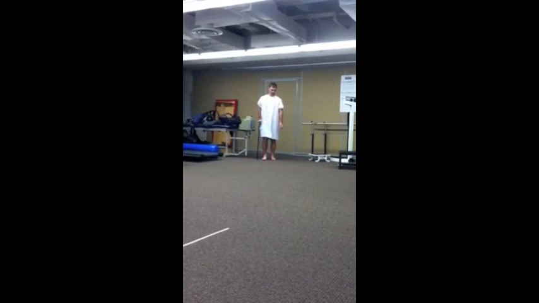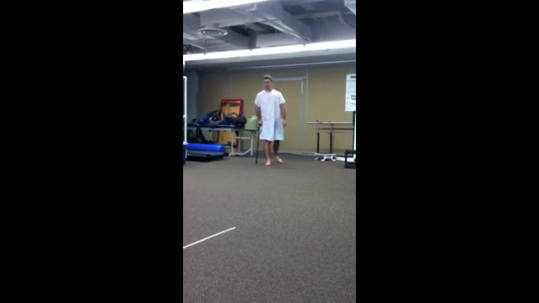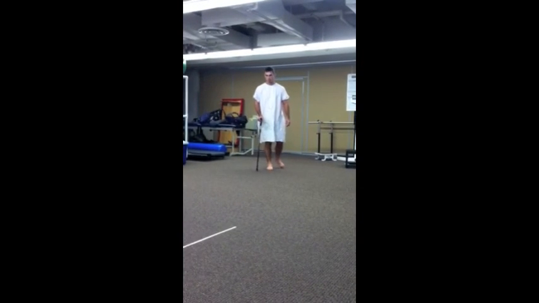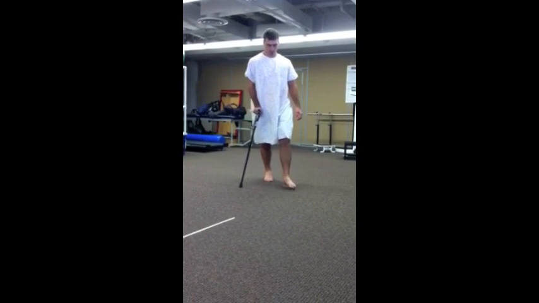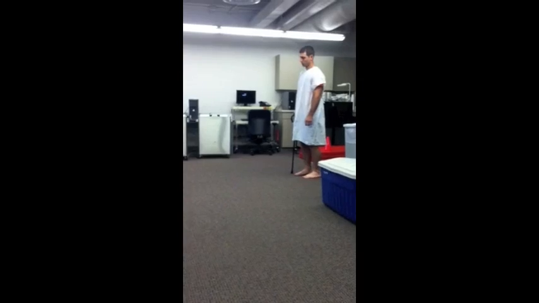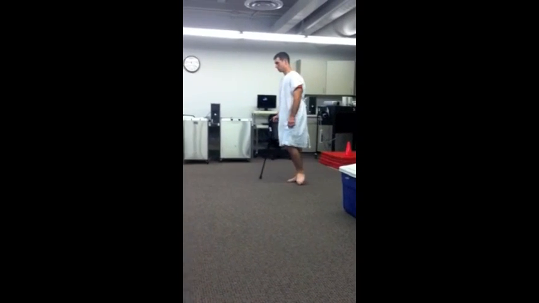Mr. Stewart is a 60-year-old male who is status post right CVA. Mr. Stewart is just beginning physical therapy, and after an initial subject evaluation, a gait analysis is being performed. What you see here is the actual gait analysis broken down into each phase.